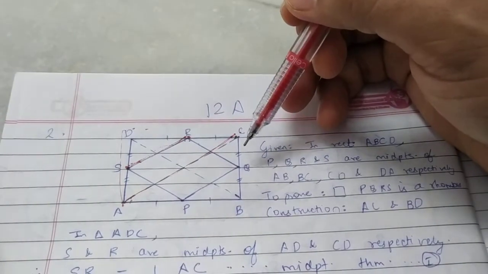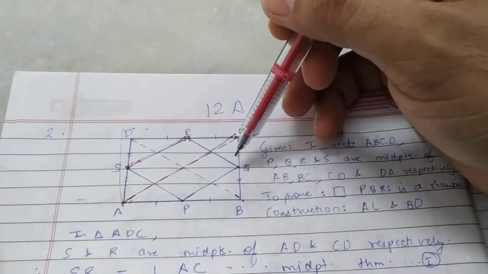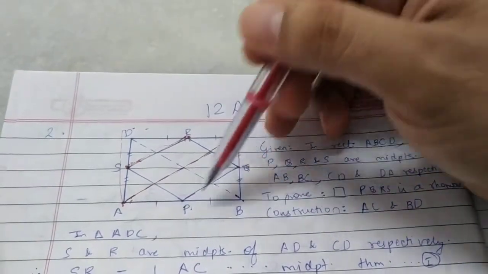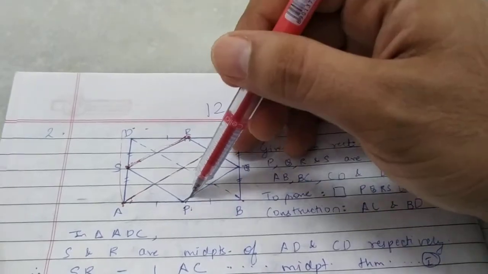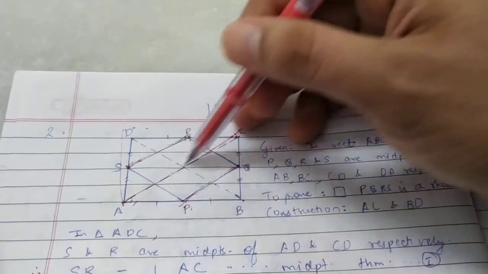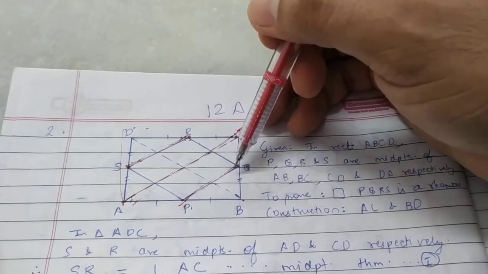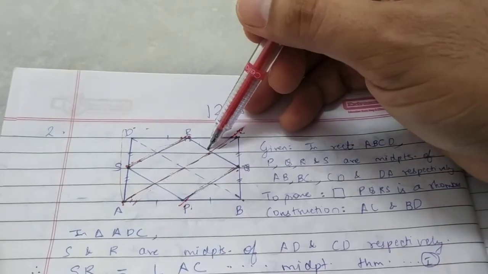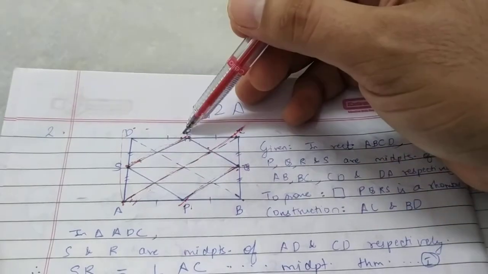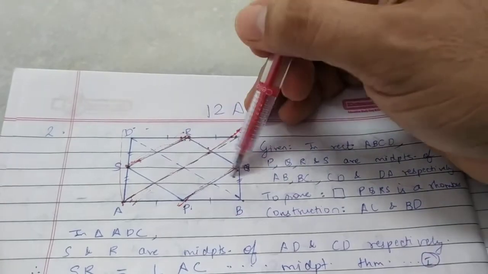Similarly, I can say it in triangle BCA. See, even here P and Q are the respective midpoints, isn't it? So again PQ will be parallel to AC and it will be half of AC. So if SR is half of AC and if PQ is half of AC, that means SR is equal to PQ. So I've proved opposite sides equal.